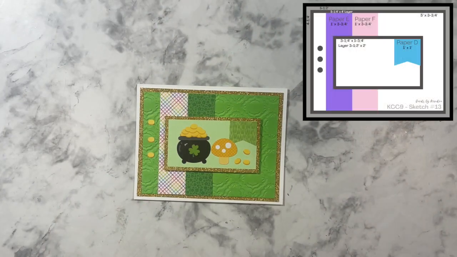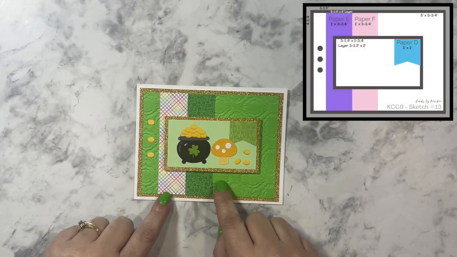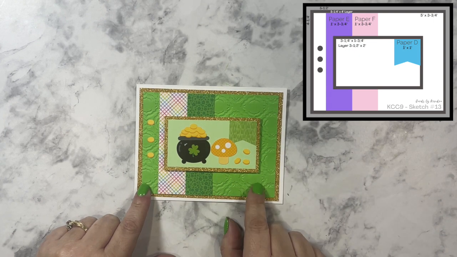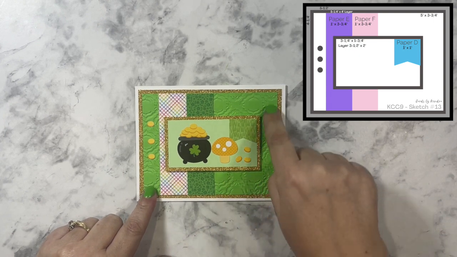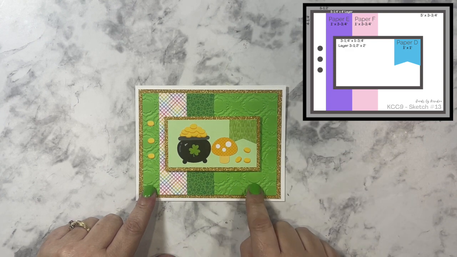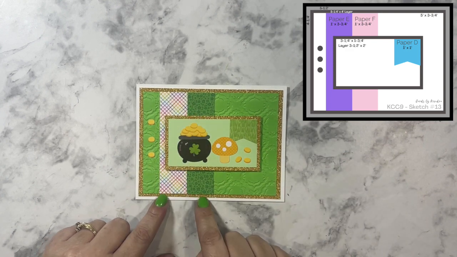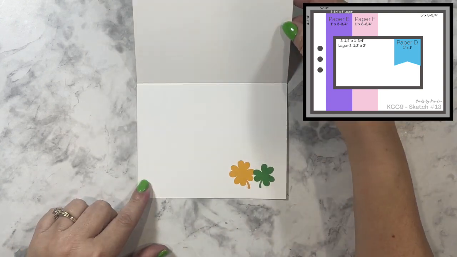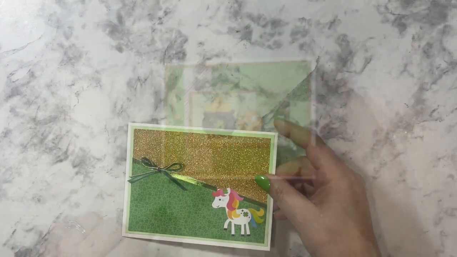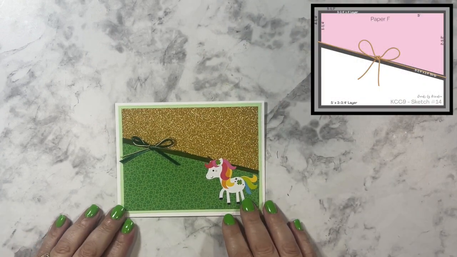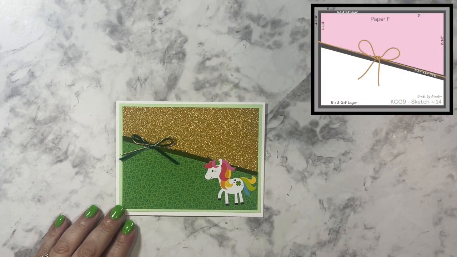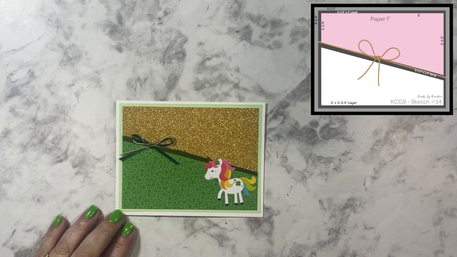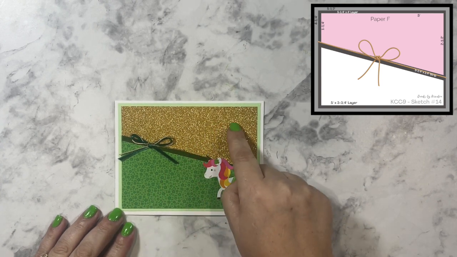Here's card sketch number 13. And this is the one that I embossed the panel in the background. And I used the debossed side because I just thought it looked a little bit better and it made it easier to attach the other pieces. Some more shamrocks. Here is card sketch number 14. And I know I flipped it because card sketch number 14, this should have been on top.